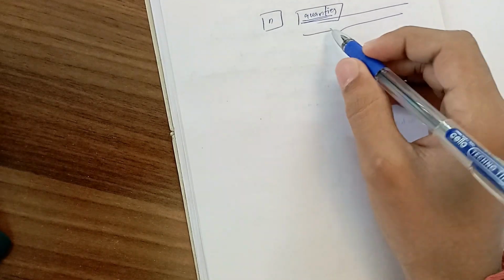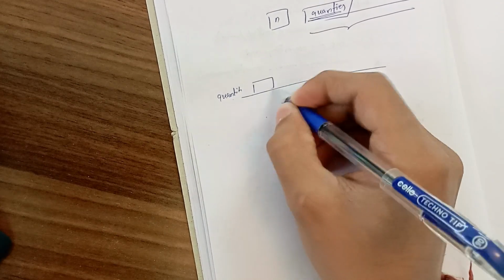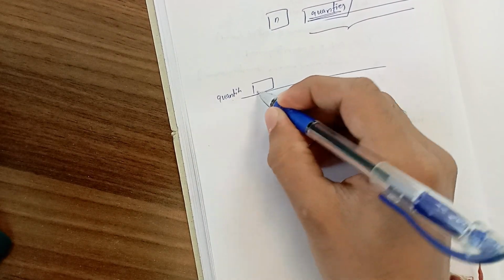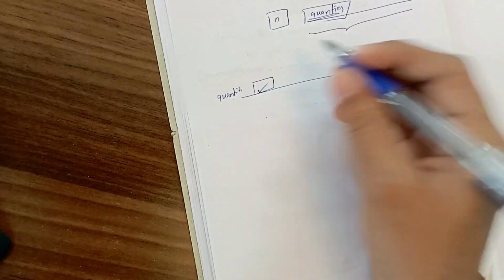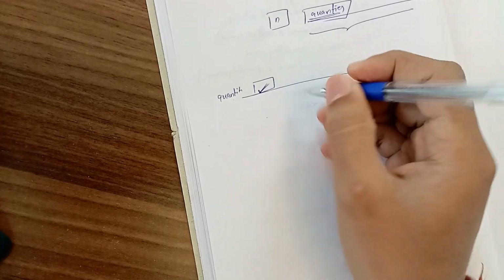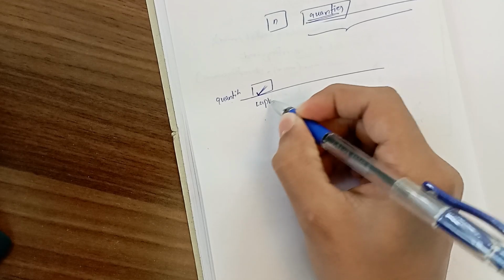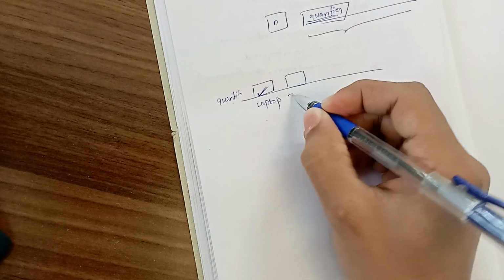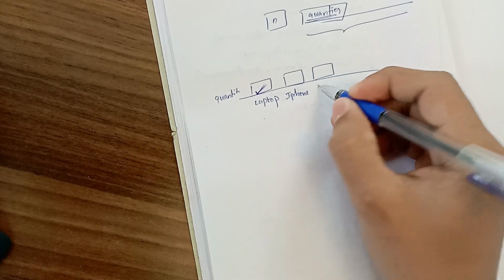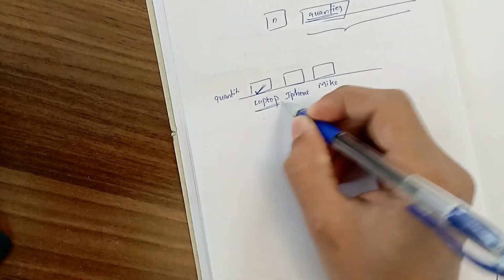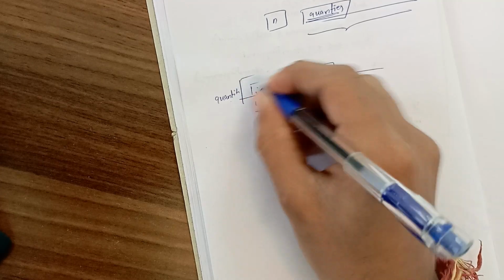That means the quantities array gives us the amount of items we have. If the item is a laptop or an iPhone or a mic, then the number of laptops we have, the quantity, is stored in this array.